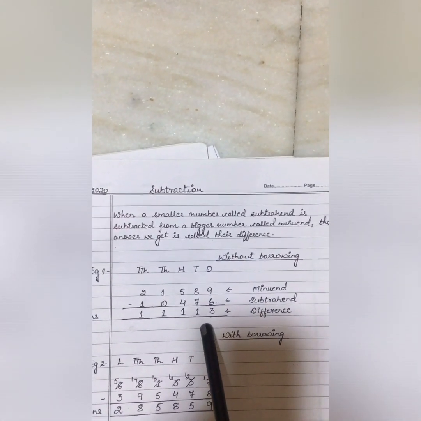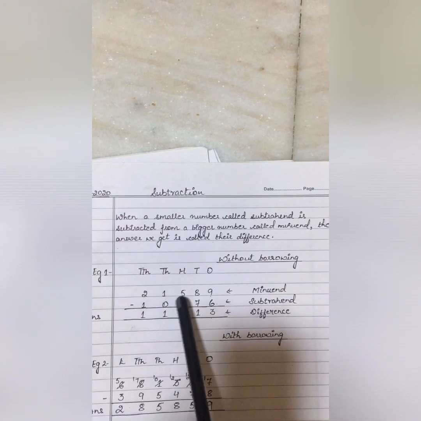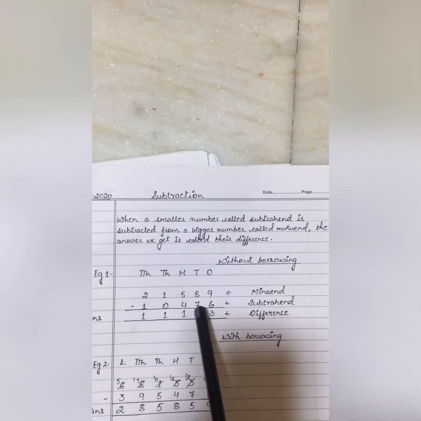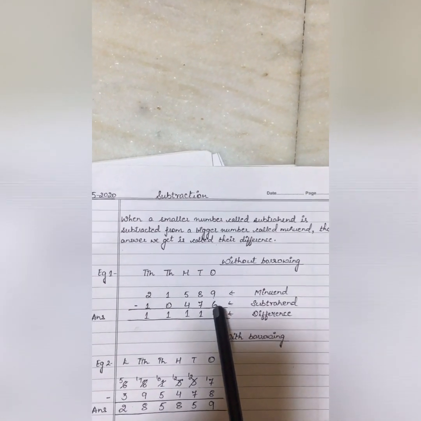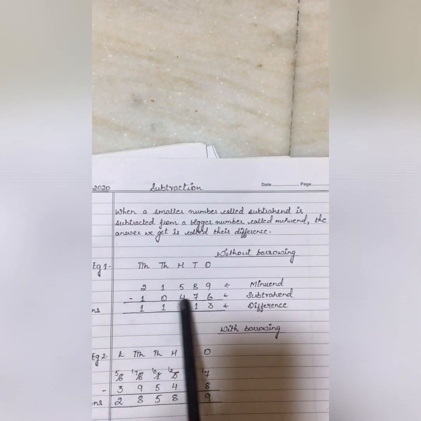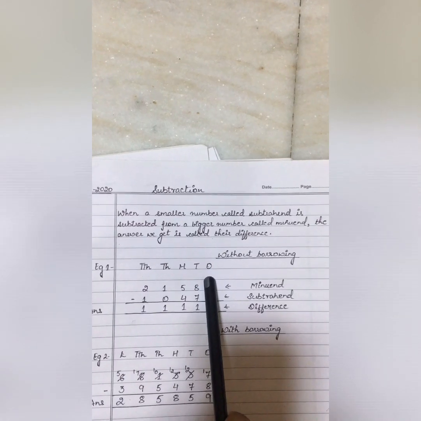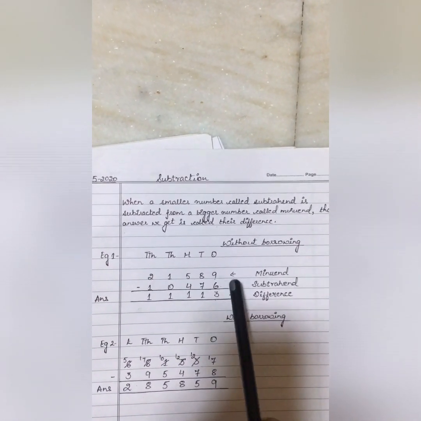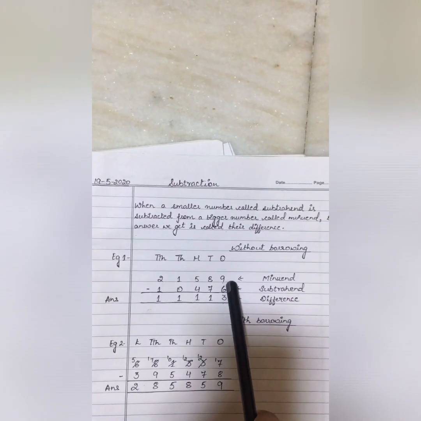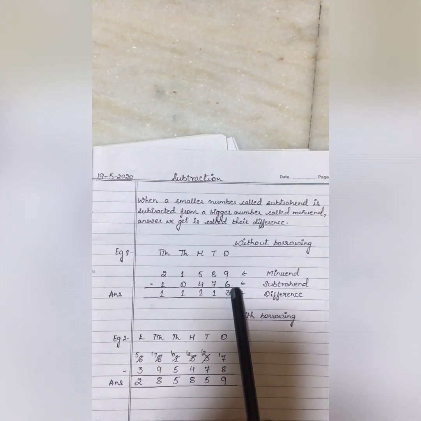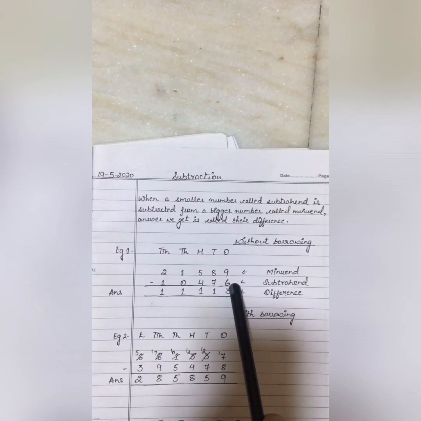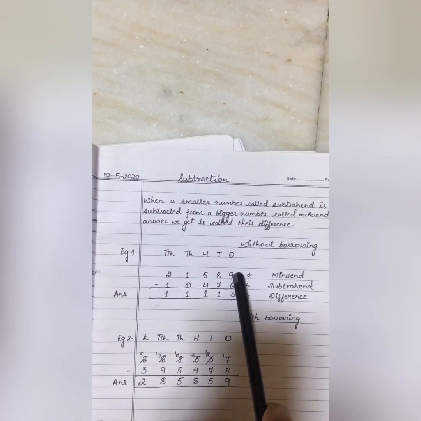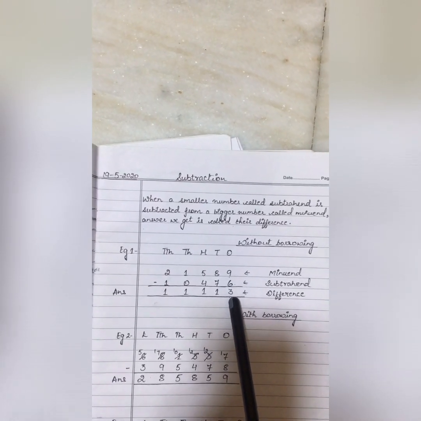Let us see the number. 21,589 minus 10,476. So when the number is given, we write the number under the correct place value. Now here we will start from the ones place. The number written above is 9 and the number written below it is 6. So we have to subtract 6 from 9. So 9 minus 6 comes 3.